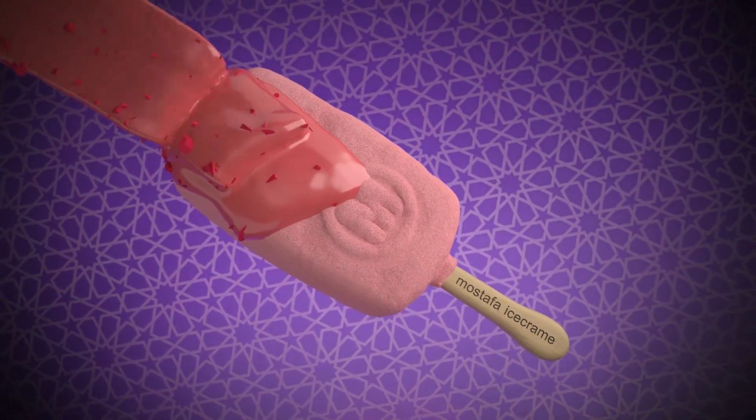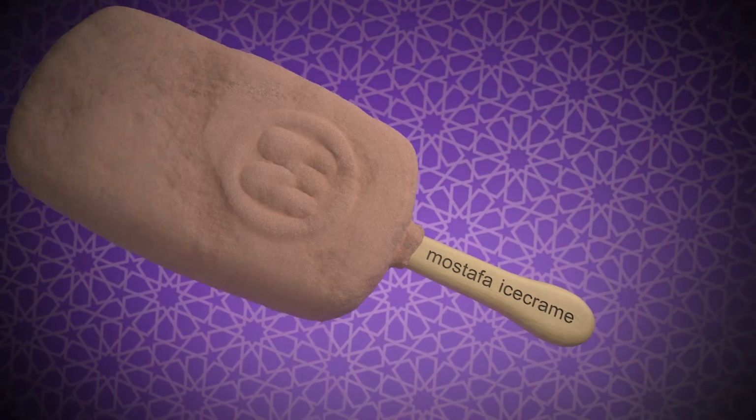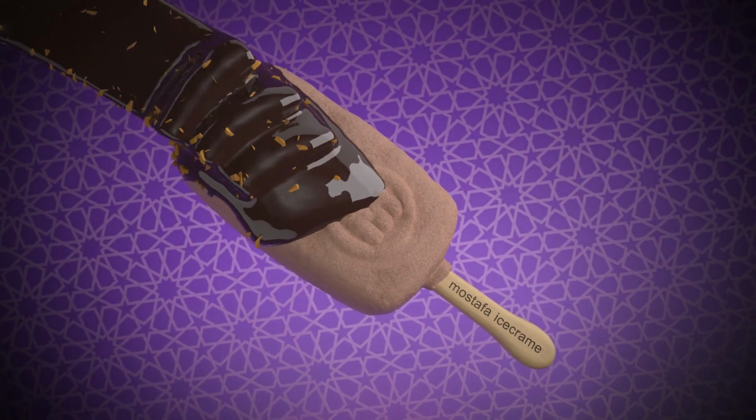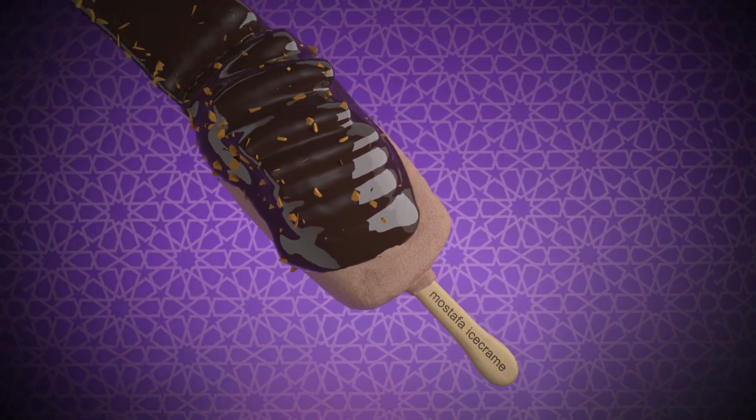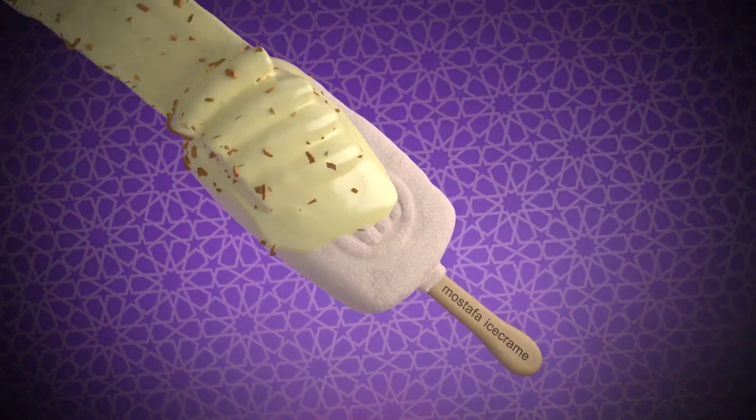Hello everyone, Mustafa Ahmad is here, and today I will walk you through the process of creating this stunning crisp flow into melted chocolate, board over ice cream effect in 3ds Max using TyFlow and Phoenix FD.